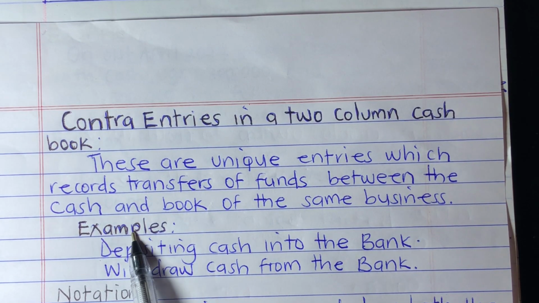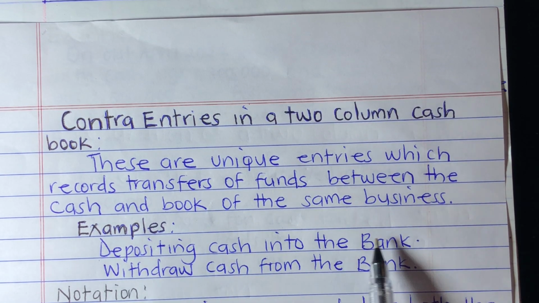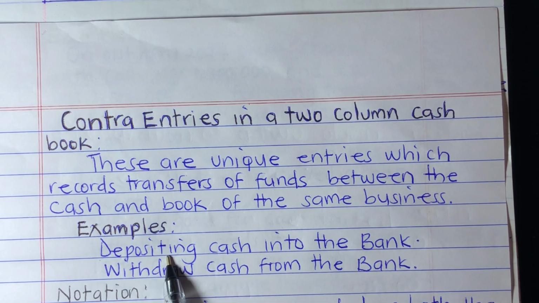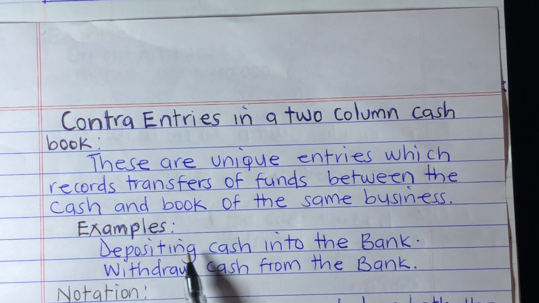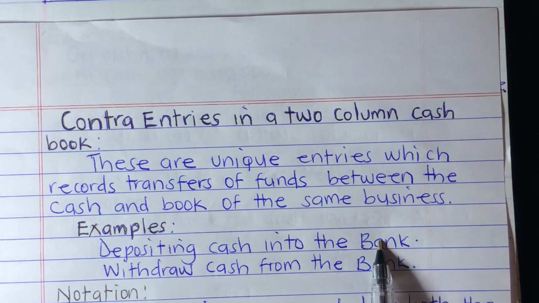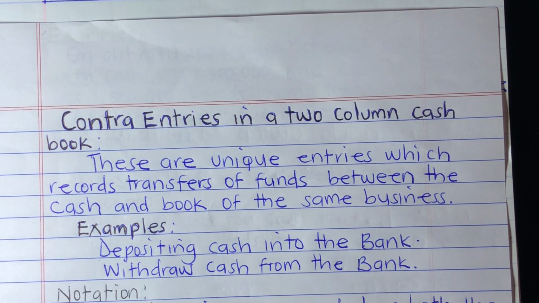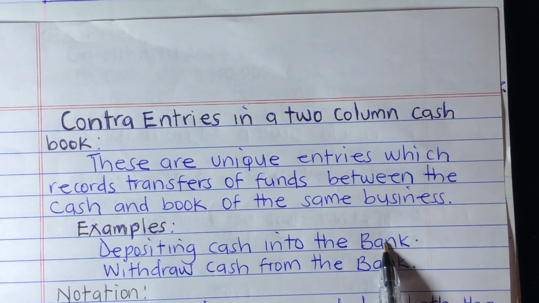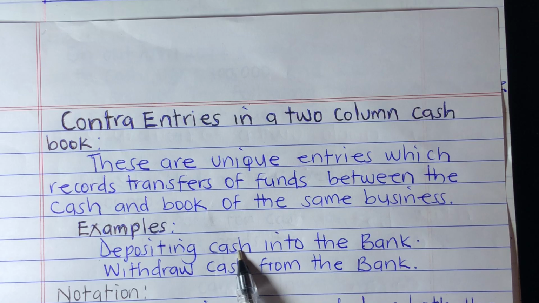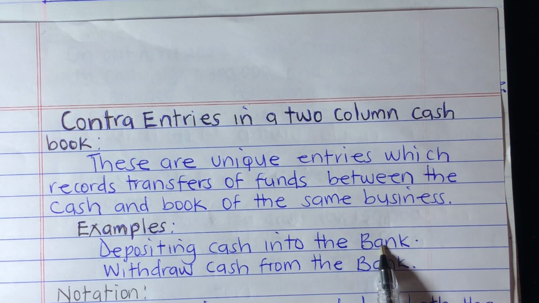Now, examples of contra entries in a two-column cash book or three-column cash book: depositing cash into the bank. If you find any transaction reading that cash was deposited into the bank, that one is a contra entry, meaning this transaction is posted twice. If you deposit money into the bank, there are two accounts, cash and bank. Cash is losing, so you credit the cash and debit the bank, meaning you record this twice.